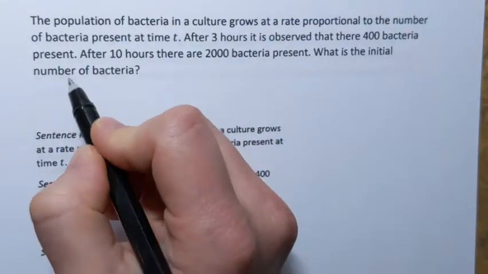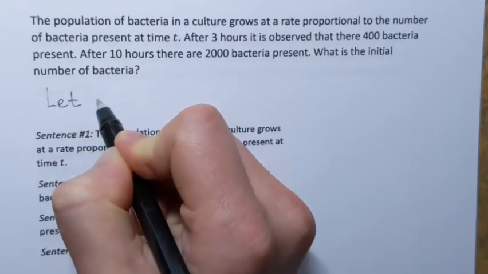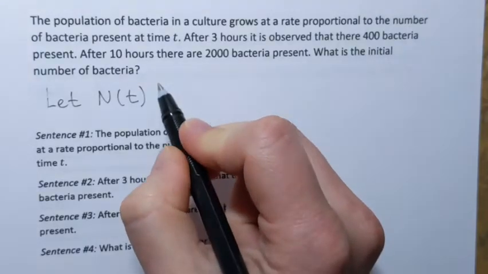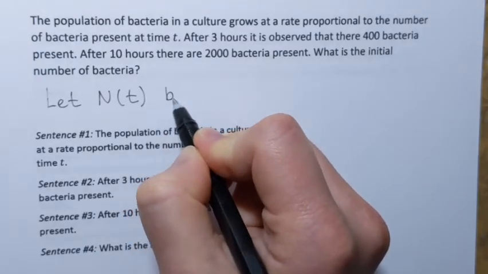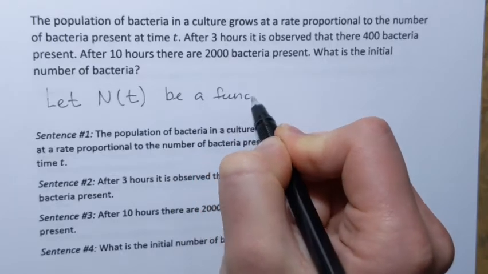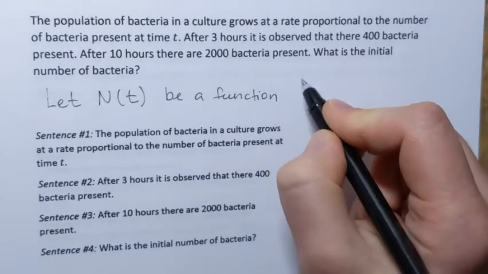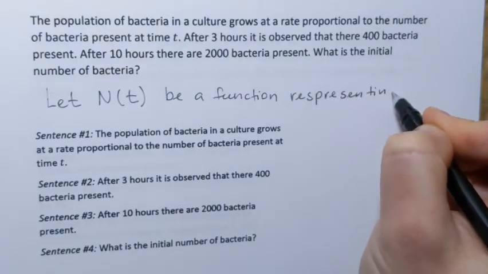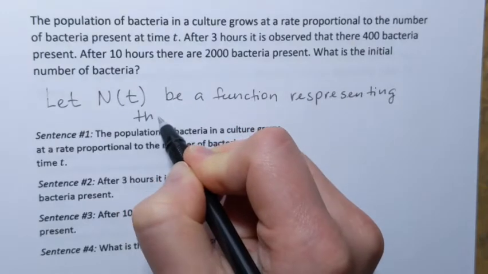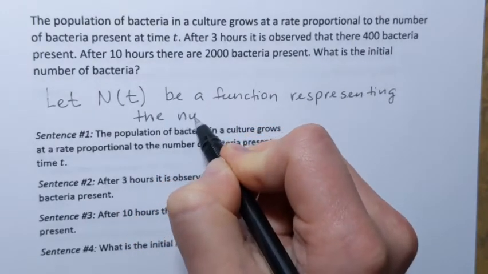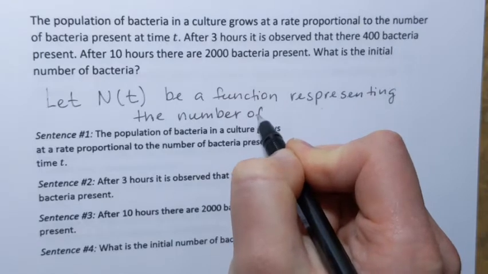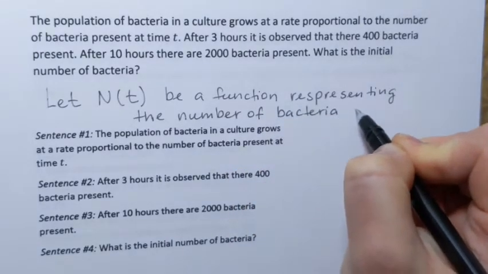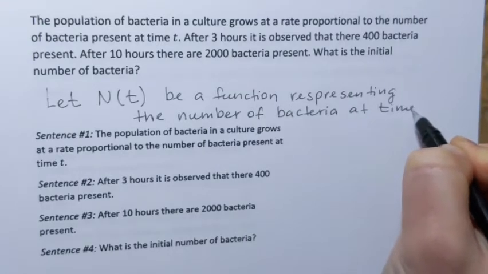So I'm going to say, let n of t, right? Function of t, be a function representing the number of bacteria at time t.